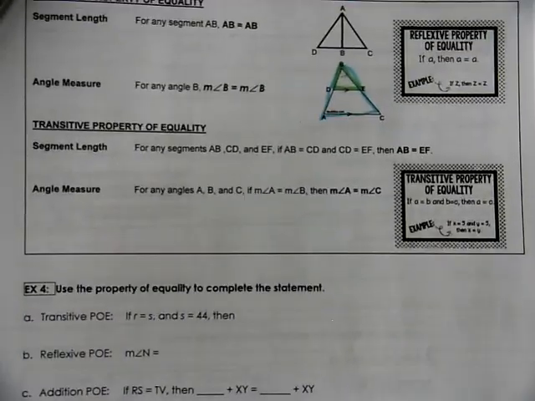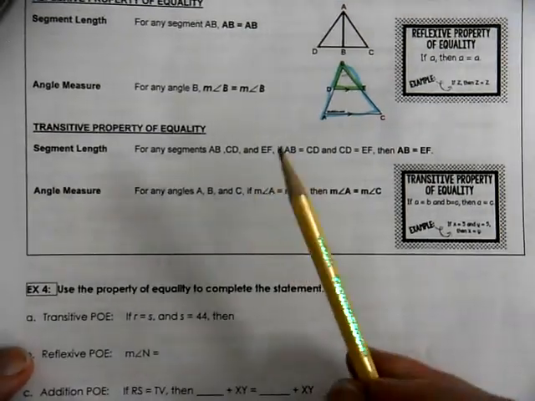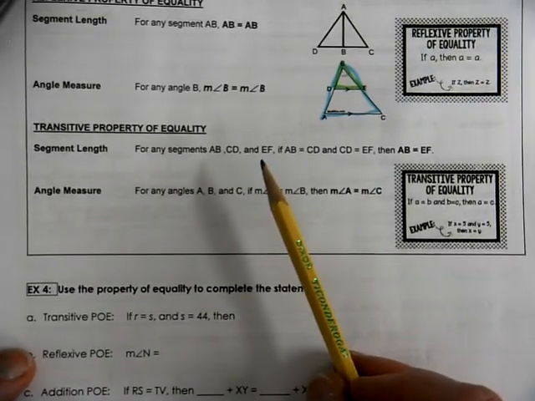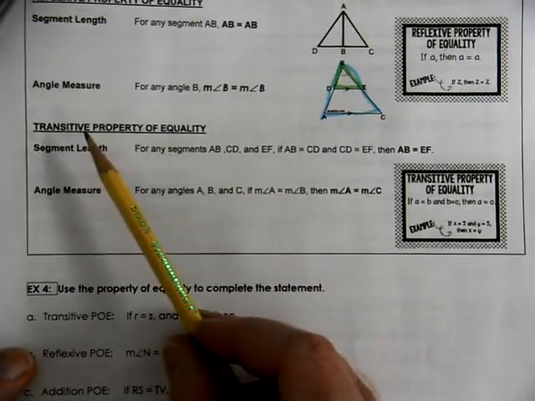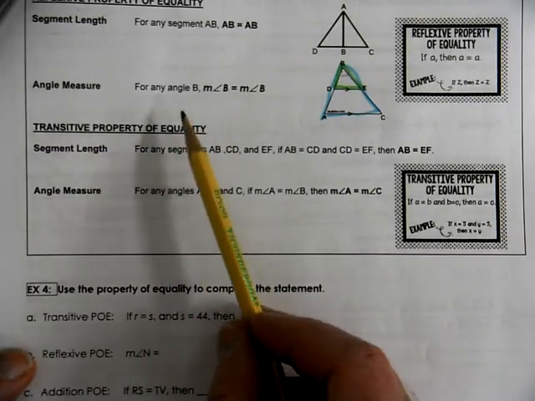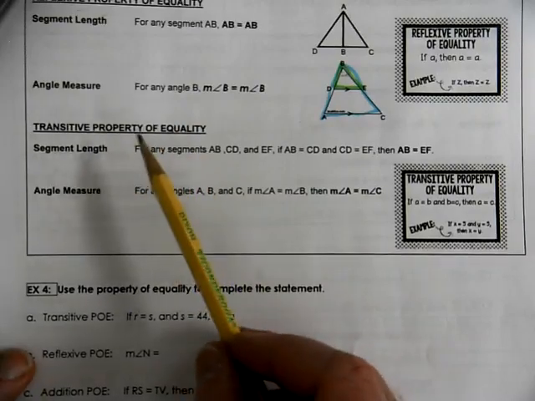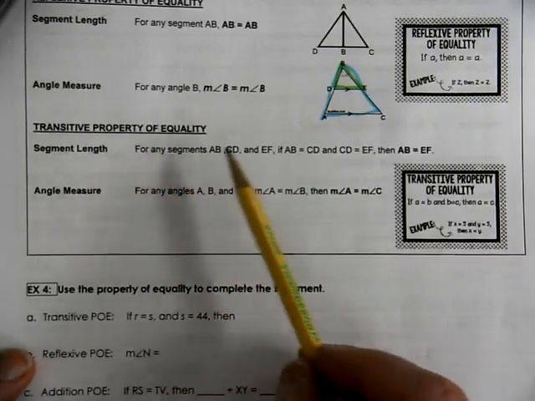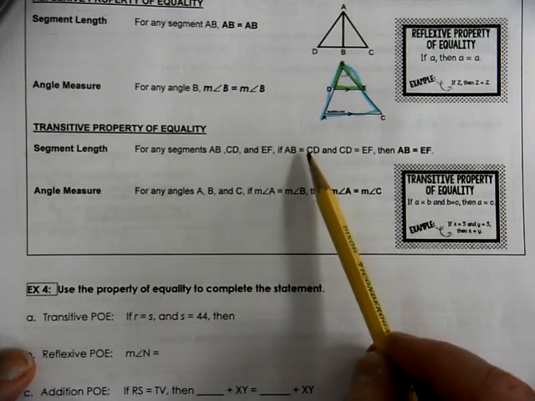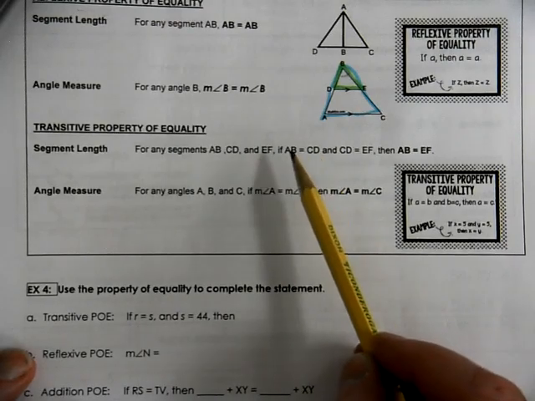Then there's something called the transitive property. Now, transitive property is very much like substitution. But we'll also do a transitive property in the future with congruence, and that'll be very important. But here, we see that AB equals CD.